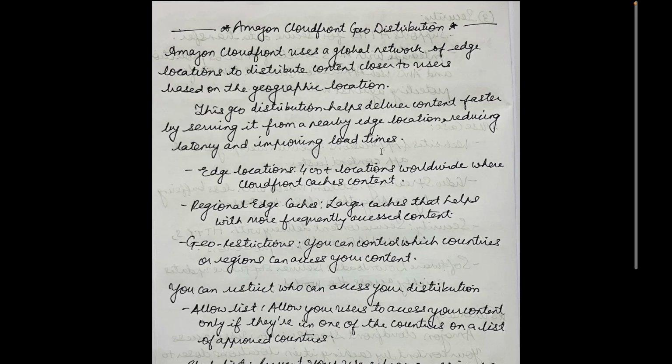The third is geo restriction: you can control the countries or regions that can access your content. What do we mean by this? Let's say there are some rules and regulations that you need to follow, a few protocols defined by the government of a specific country. In order to follow those rules, you need to allow or remove some sort of application or access for that country, and that can be done with the help of CloudFront Geo Distribution.